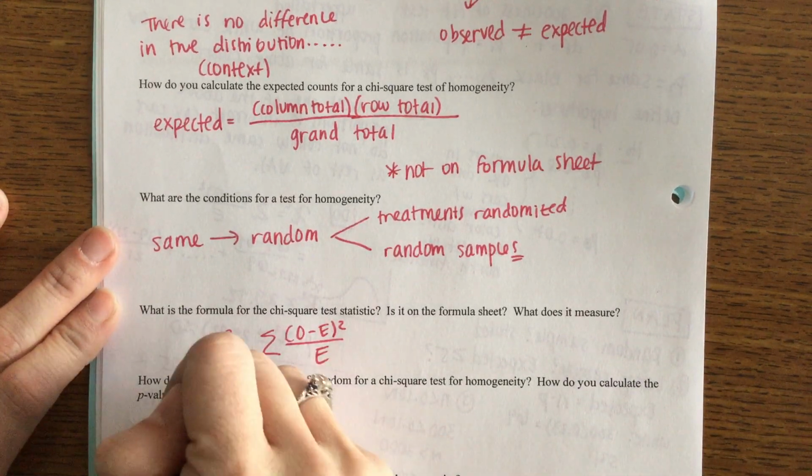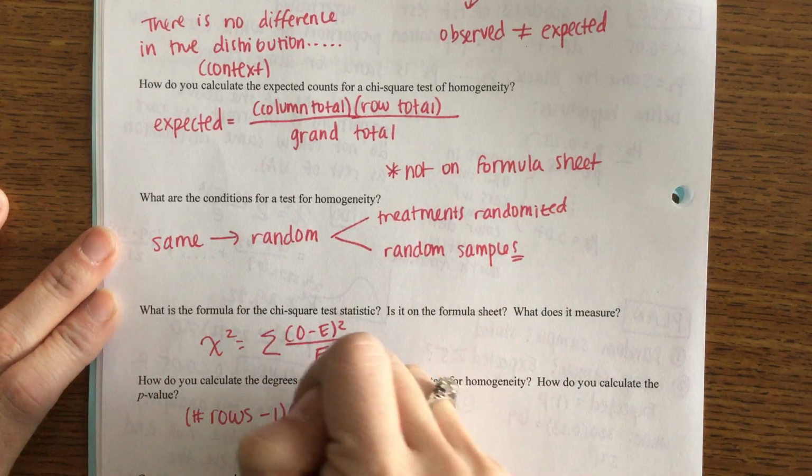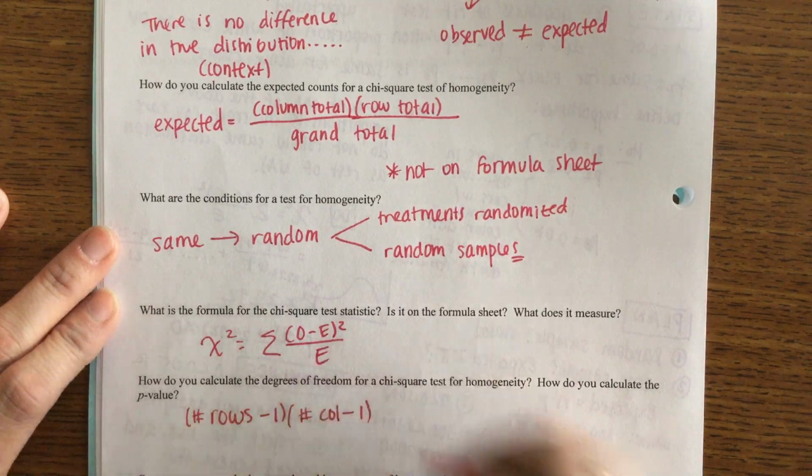Okay, degrees of freedom. You're going to take the number of rows and you're going to subtract 1. You're going to multiply by the number of columns, subtract 1.